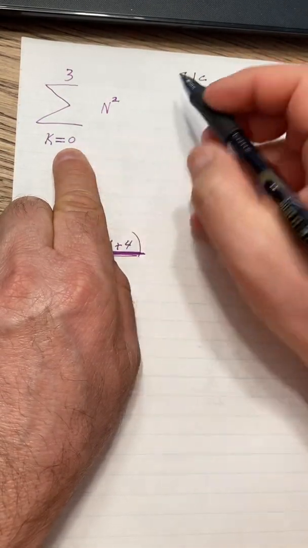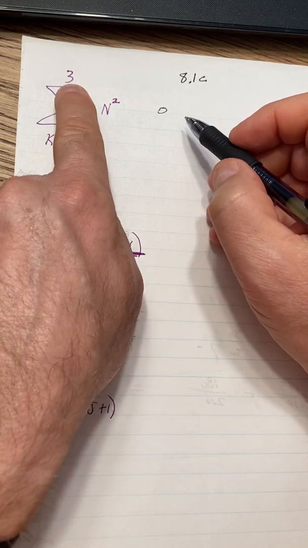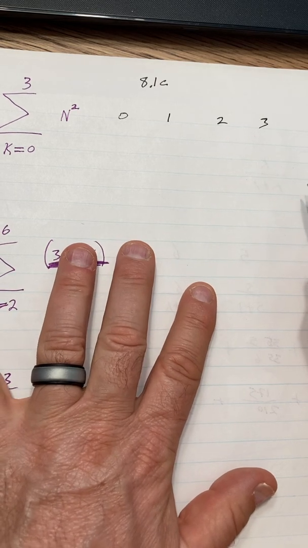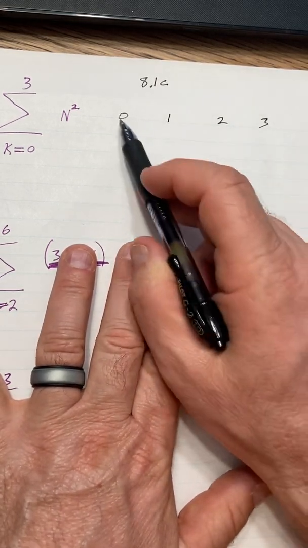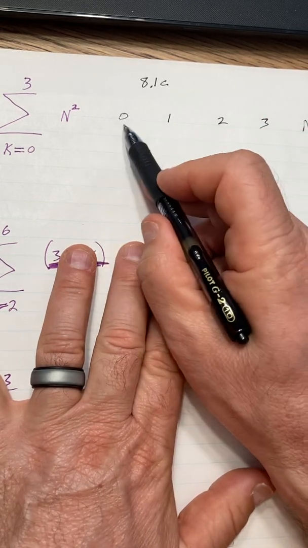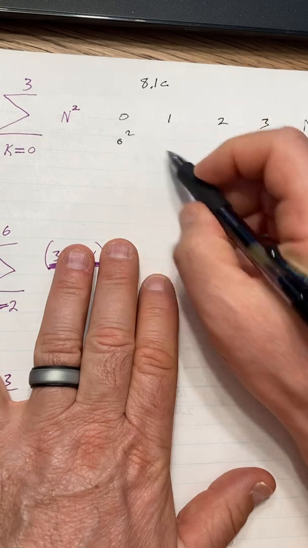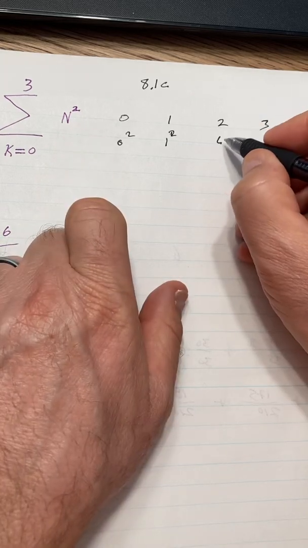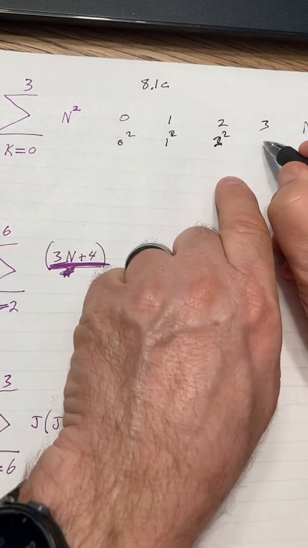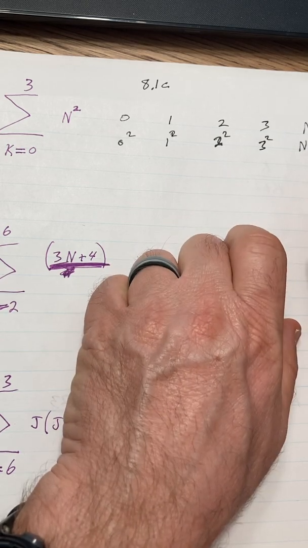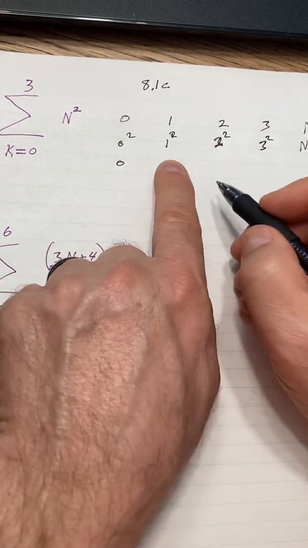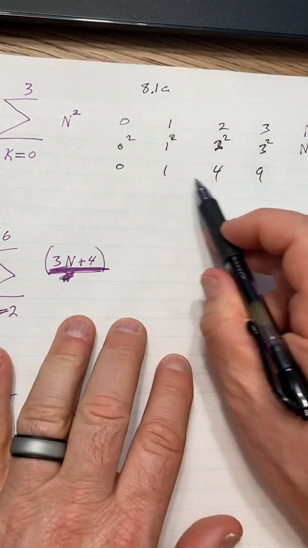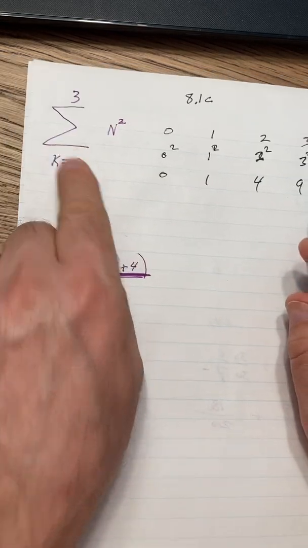We start off with 0 and continue to 3. So 0, 1, 2, 3. Those are 1, 2, 3, 4 terms. The letter is n, and the term is n squared. So 0 squared is 0, 1 squared is 1, 2 squared is 4, and 3 squared is 9.